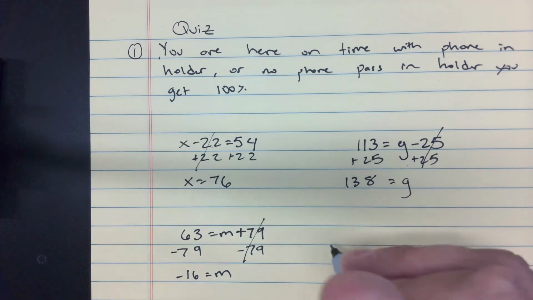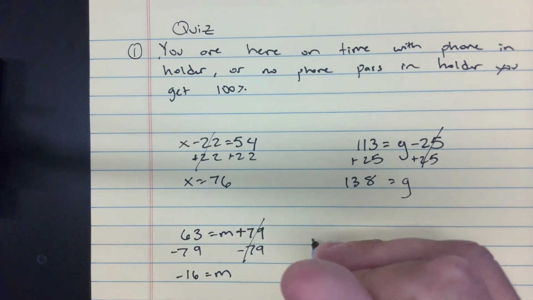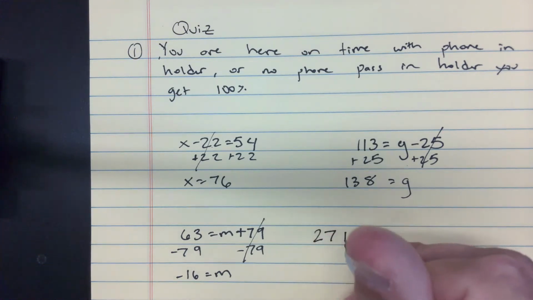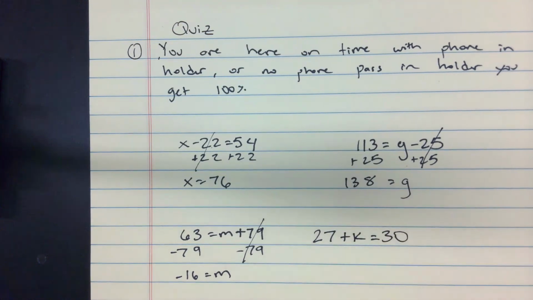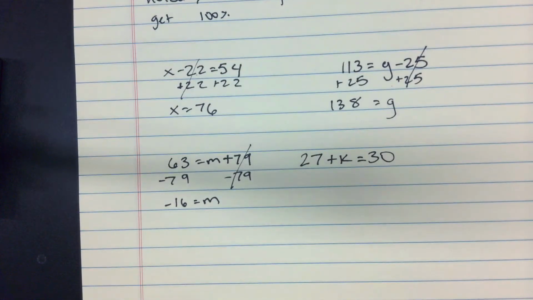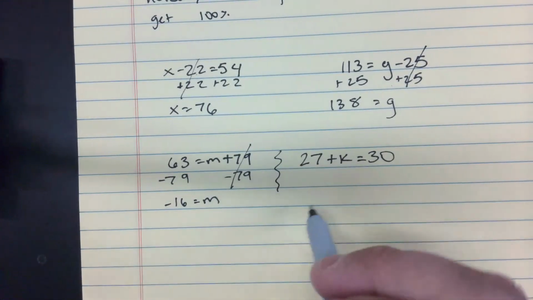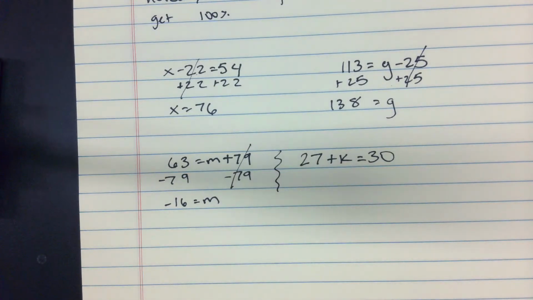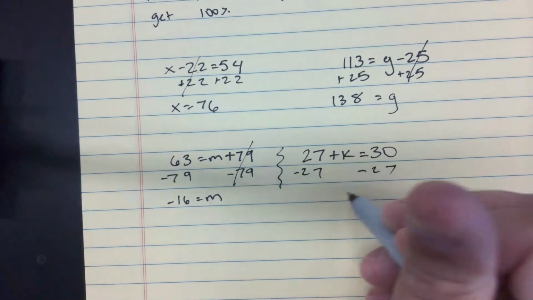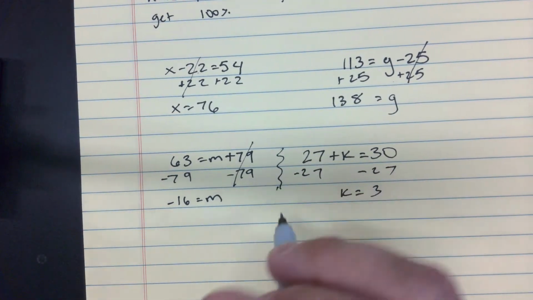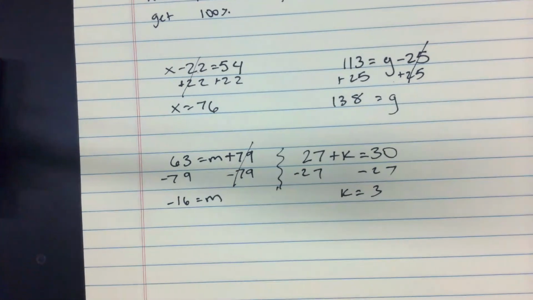One more. Let's say we had 27 plus k equals 30. Tanner, how do I do it? Yep, that's it. Go ahead. Tanner, how would I do it? Minus 27 to both sides. K equals 3. That's adding and subtracting equations.